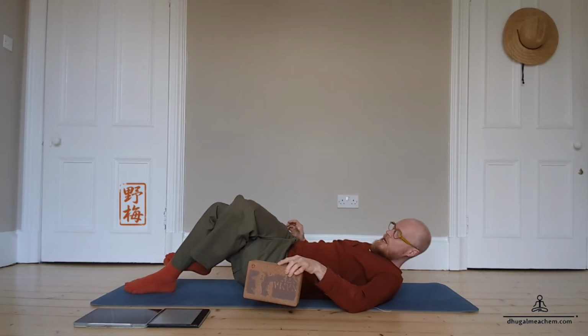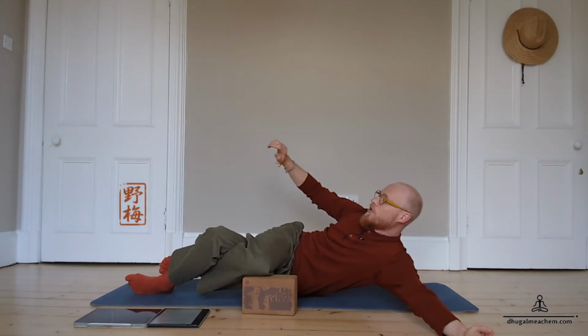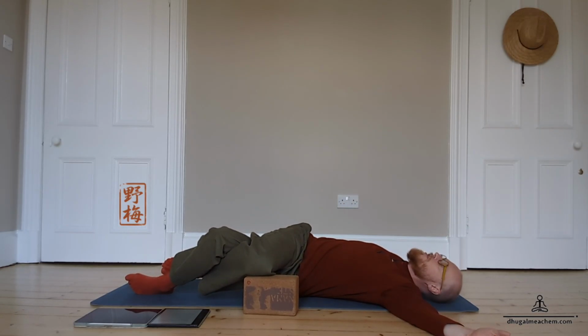Which of these shapes with the block underneath your knee or with no block? Which of these helps you, do you think, get into a twist which works for your body?